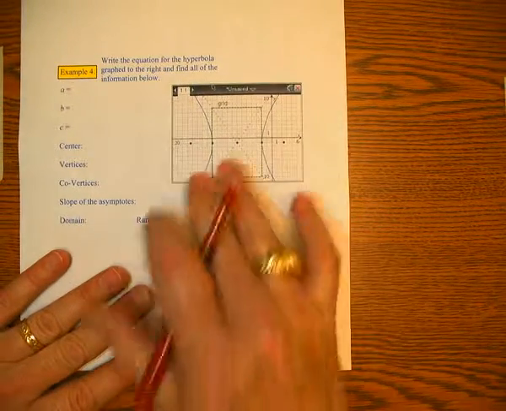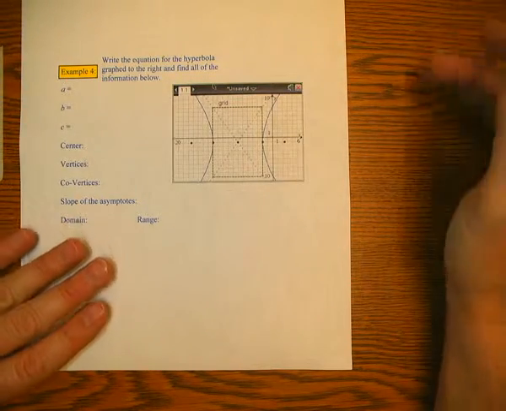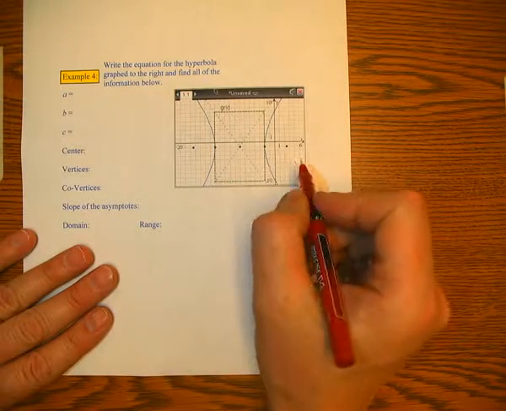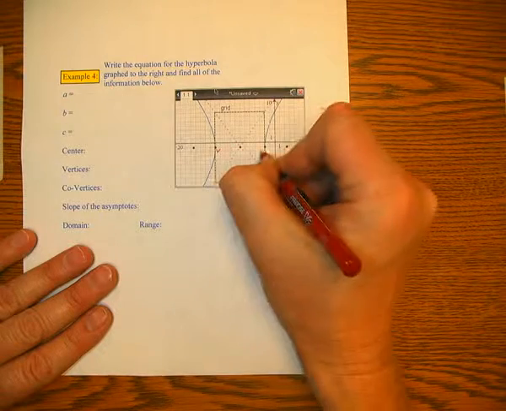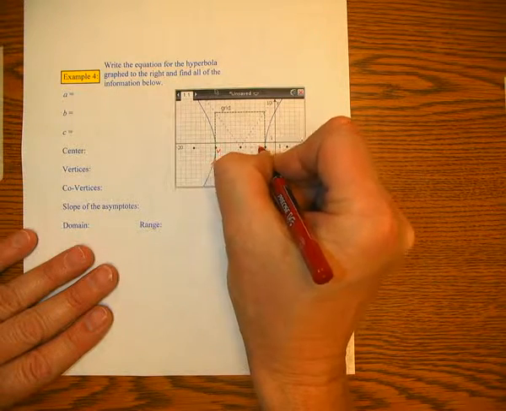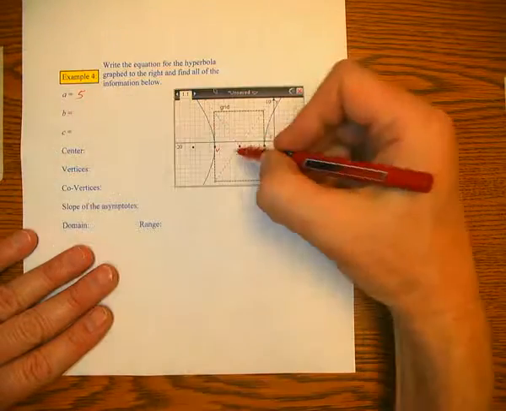All right. And then the last one, we are given the graph and we want to come up with the equation for the hyperbola. All right, so A, that is a distance from the center to the vertices. That's a vertex, that's a vertex. 1, 2, 3, 4, 5. That distance is 5.